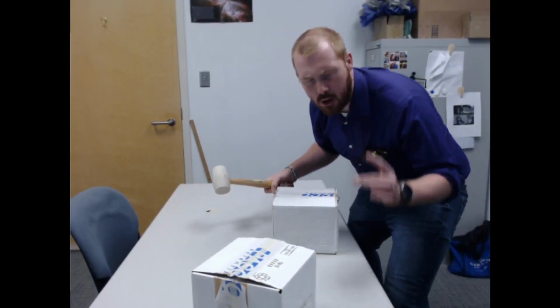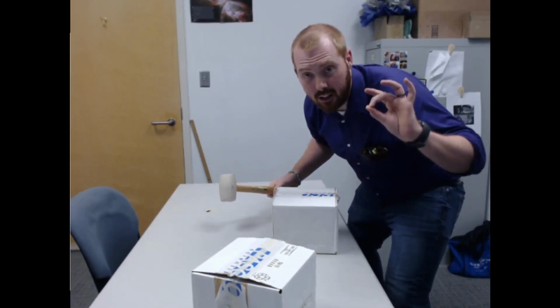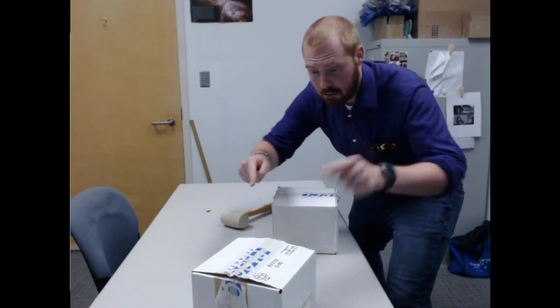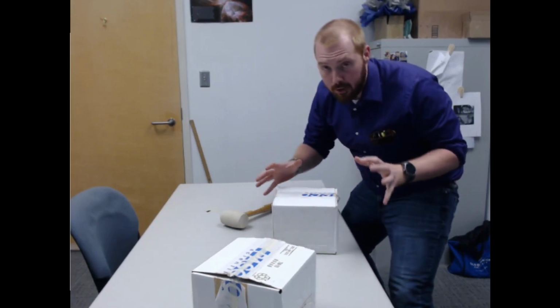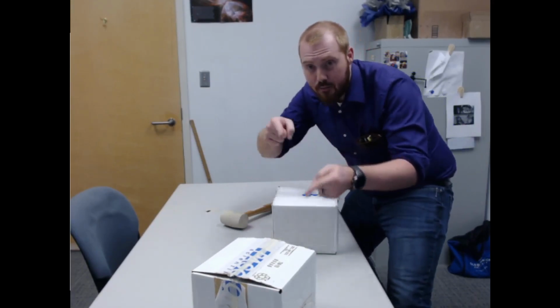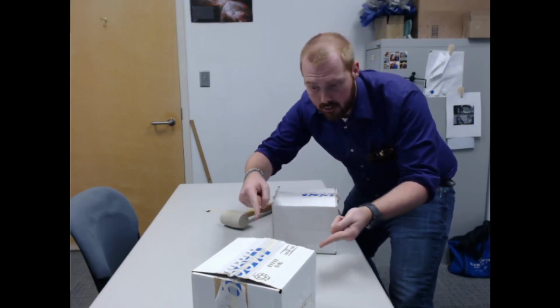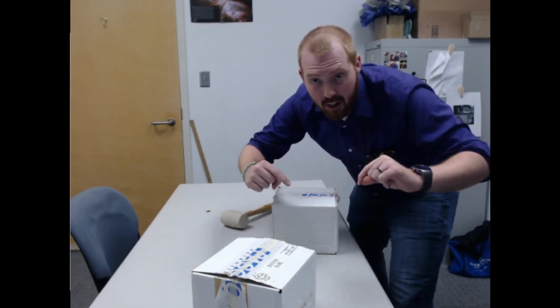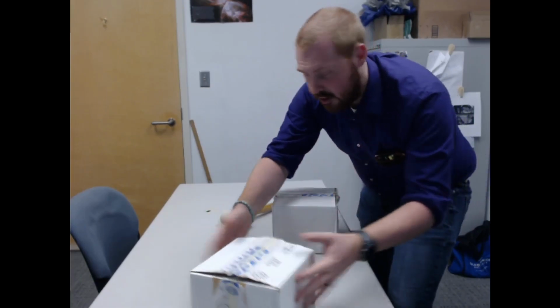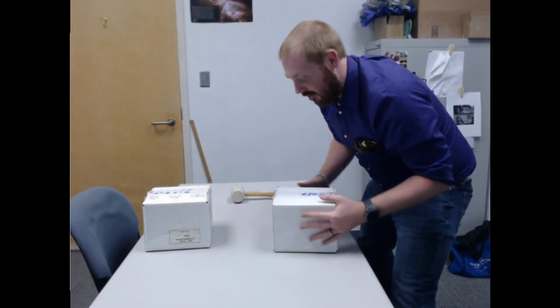Same force. Which box is the lighter one? Which one has the lower mass? Well, clearly this one. I hit both of them with the same force, or roughly the same force, and yet this one had a much greater acceleration. Well, from that second law, as the mass decreases, the acceleration is going to go up. We'll do this again, just to convince you.